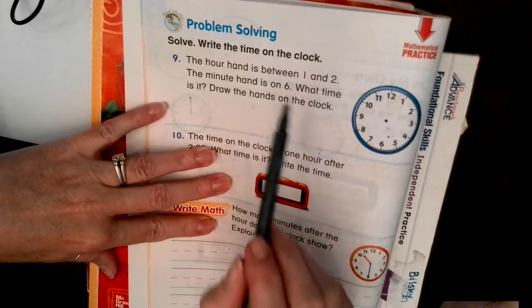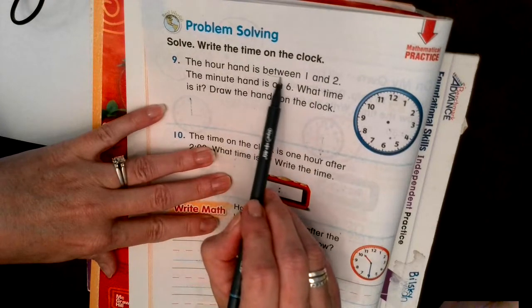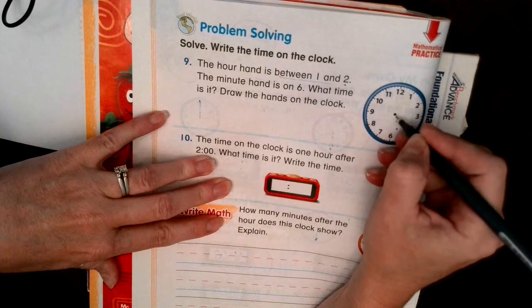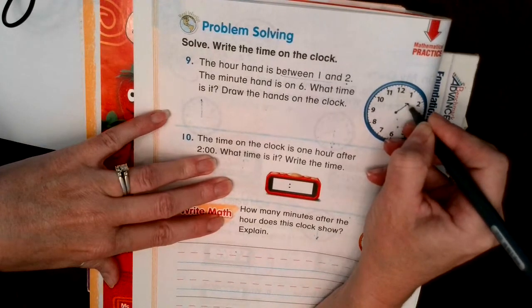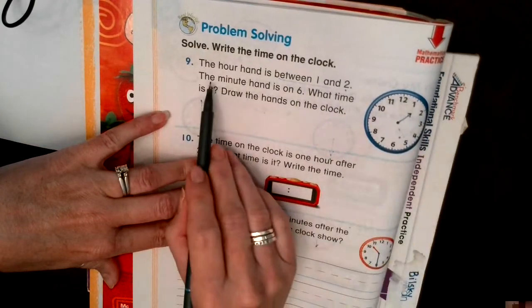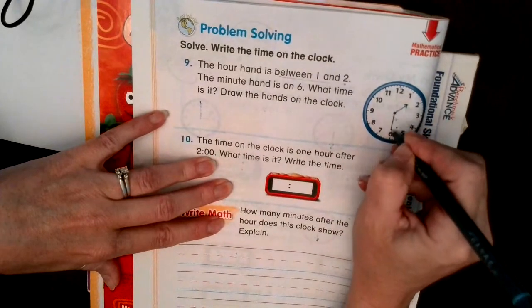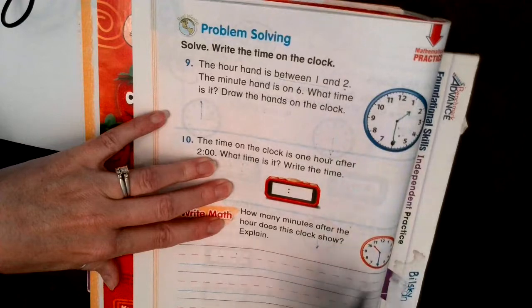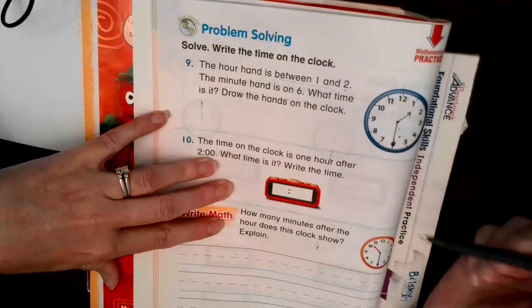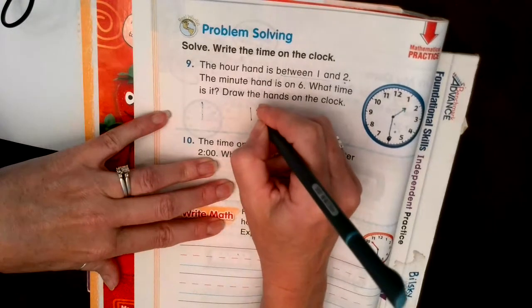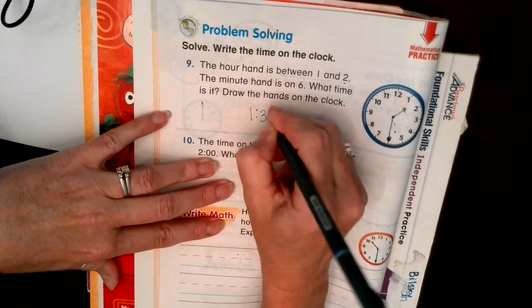All right, let's go back. The hour hand is between 1 and 2. So remember, our hour hand's the shorthand. I'm going to drop between 1 and 2. Okay? The minute hand is on 6. Draw the hands on the clock. We did it. What time is this? That's right, 1:30. So in this nice space, we can write 1:30.